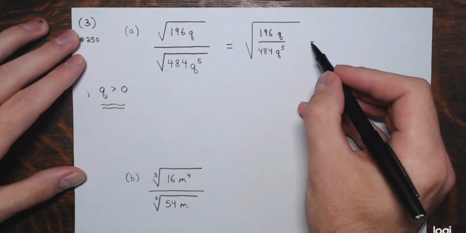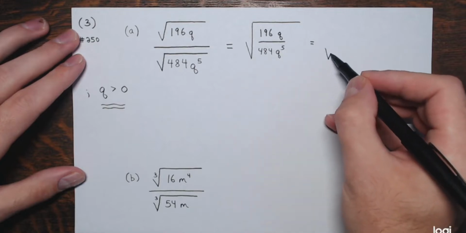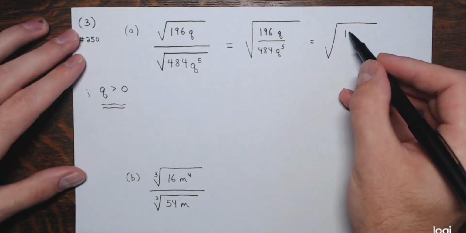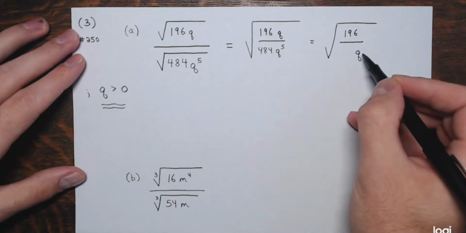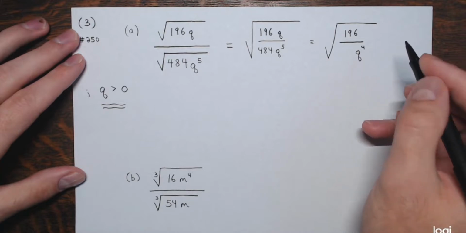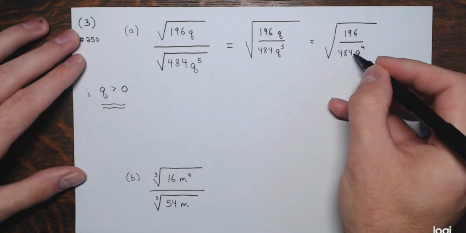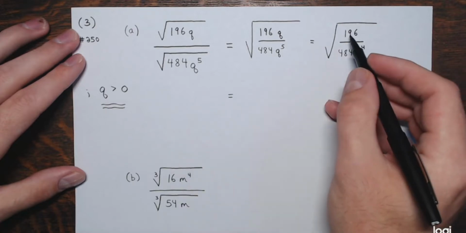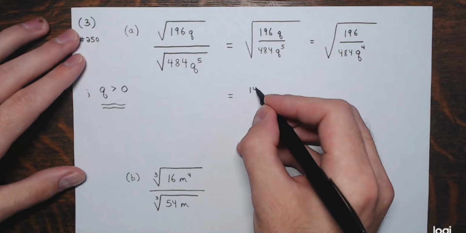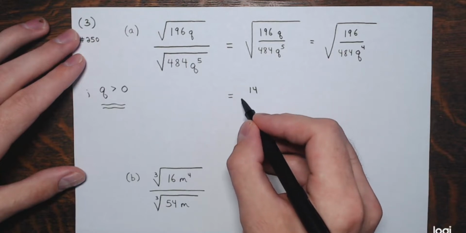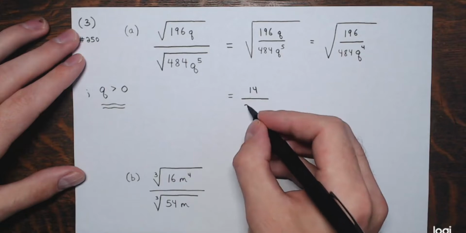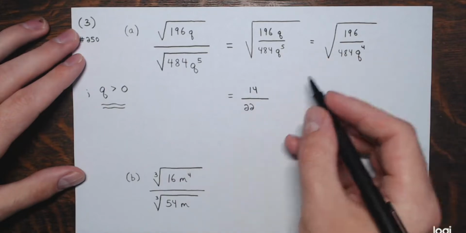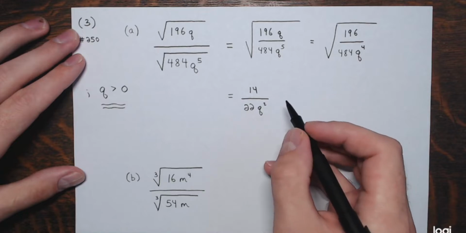All right. Now, if you want to reduce that, fine. There's nothing wrong with that, but I'm just going to cancel the q's. So we have 196 in the numerator and q over q to the 5th. That would leave me with q to the 4th. One of the q's would cancel in the denominator, and 484. The square root of 196 is 14. Right? 196 is actually 14 squared. And the square root of 484 is 22. Right, so this is 22. And then the square root of q to the 4th would be q squared. Right? And we can simplify at the end.